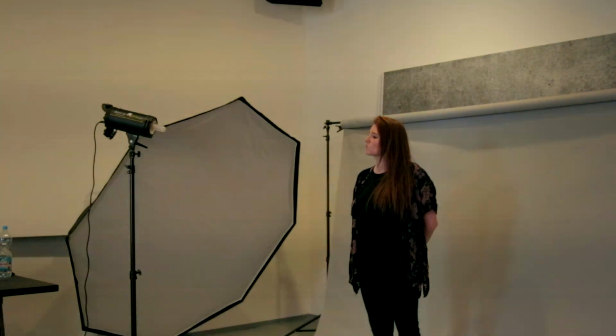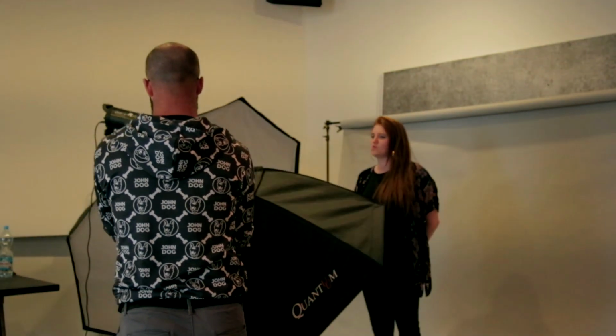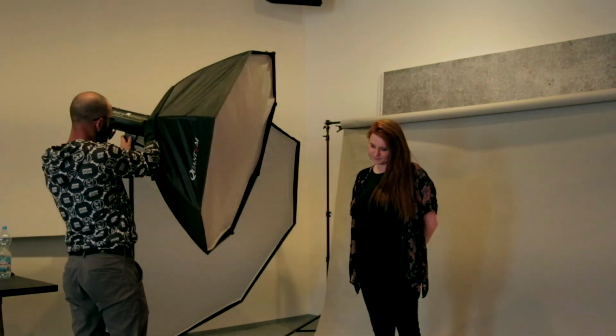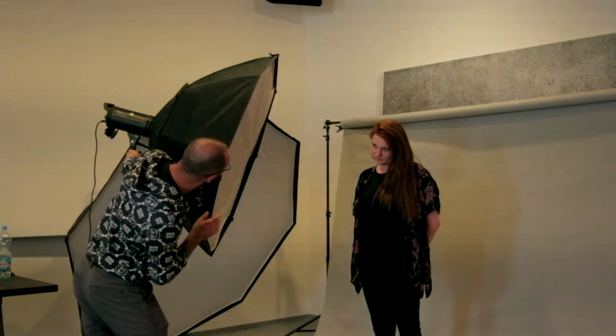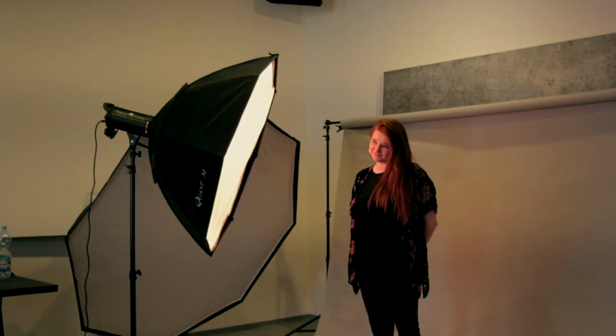And next, we have a medium to small softbox. Actually it's an octobox, so we have a more round source of light. It's about, I think, 1 meter on the angle, and we have very soft light with a large amount of light bleeding onto the background.